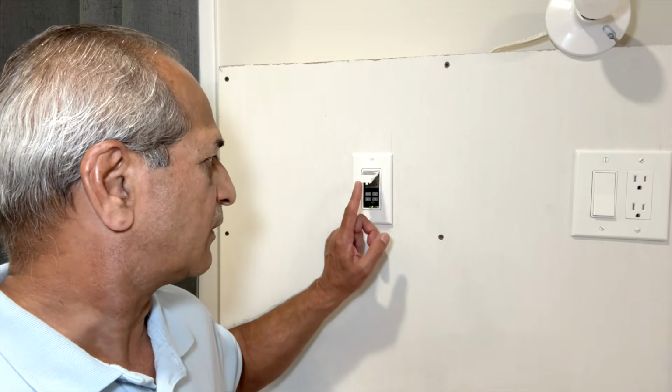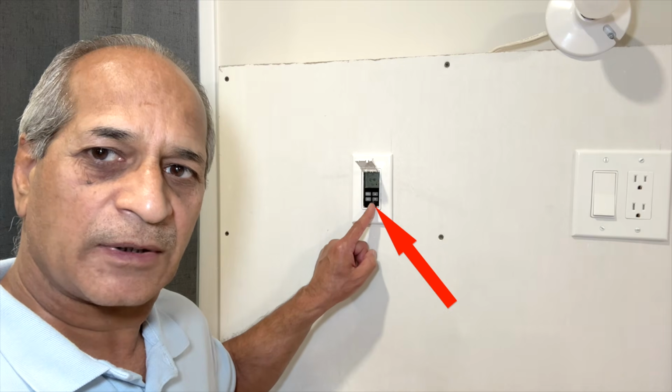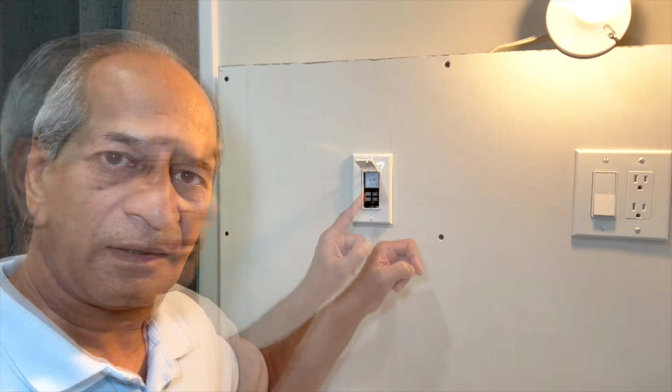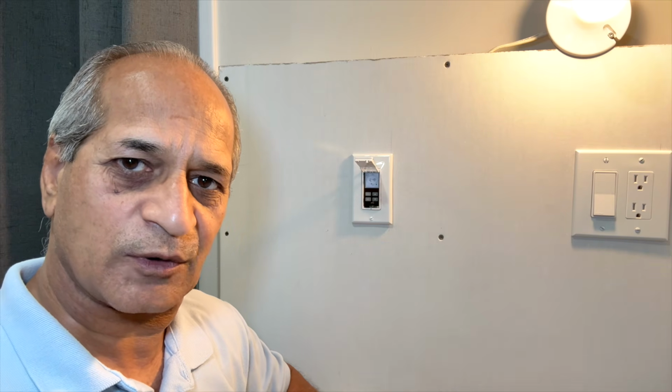To start programming this switch, gently lift the cover and it will stay there. Press the black override button and the screen will light up, and maybe the light will also turn on. After this, I will move the camera closer so you can clearly see the entire procedure.